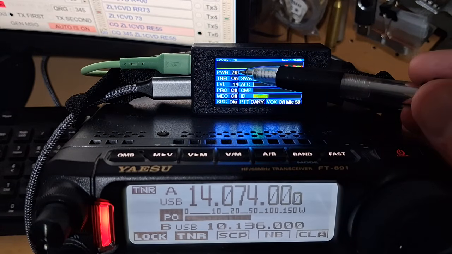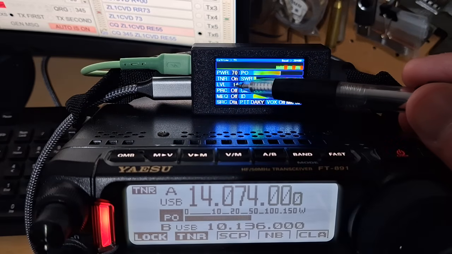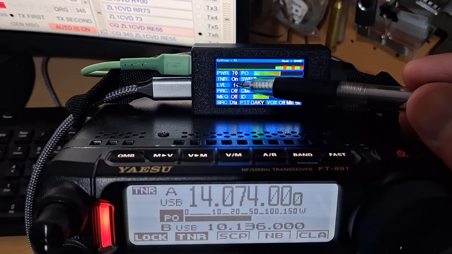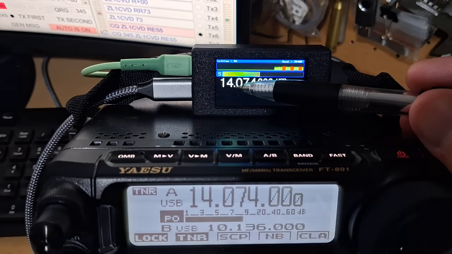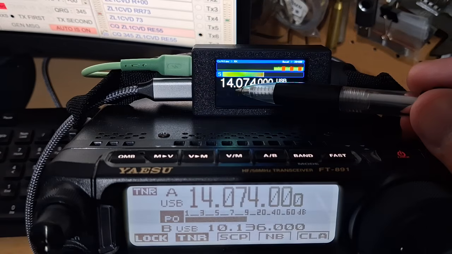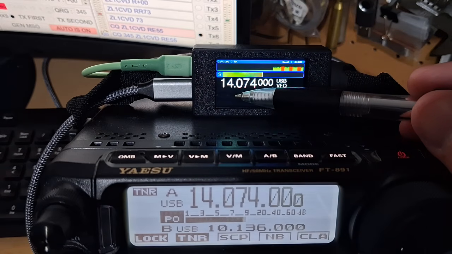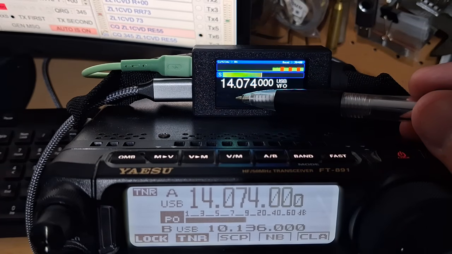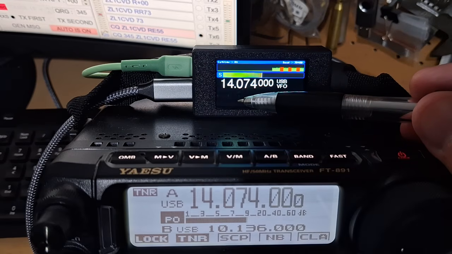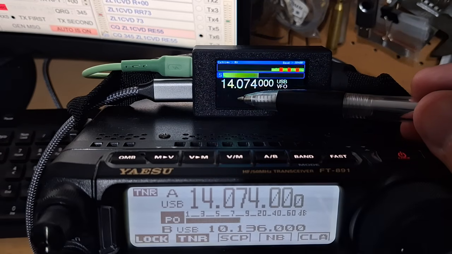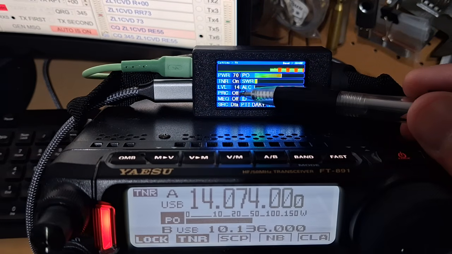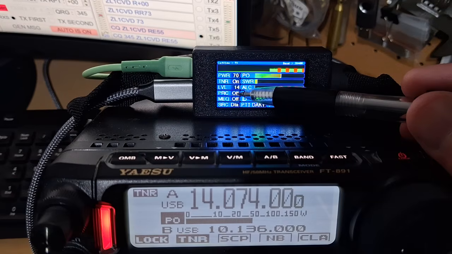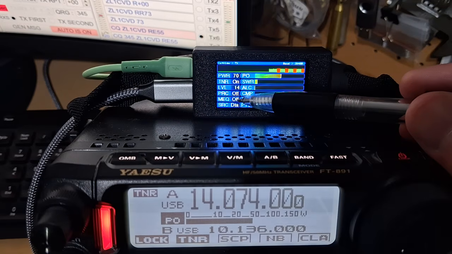Other indicators, we can see our power is set to 70, the tune is turned on, our level from the PC or the microphone, depending on the mode. There's several ways on the FT-891 to set your microphone level, or the level from the rear of the FT-891. CatView automatically detects what mode you're set to and where the audio is coming from, and it will display that level there. We can see that the processor is off. If it was on, we would see the level. We can see the mic equalizer is off, and if it was on, it would just show on.